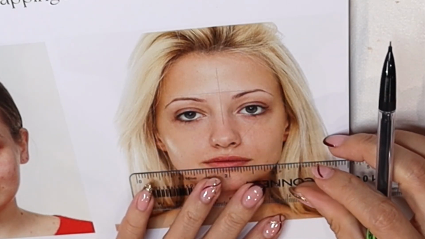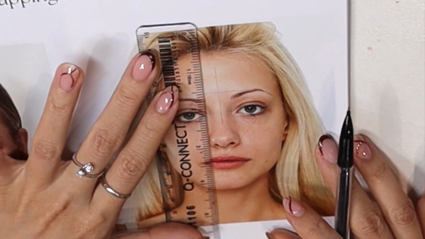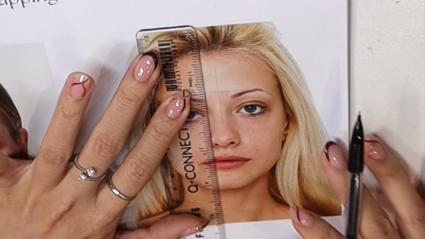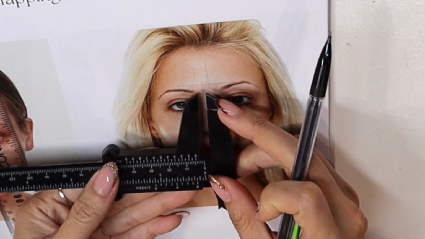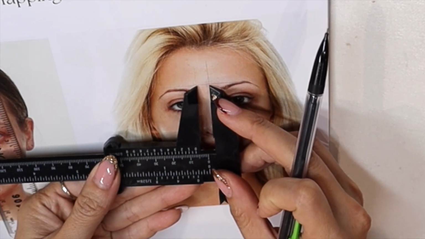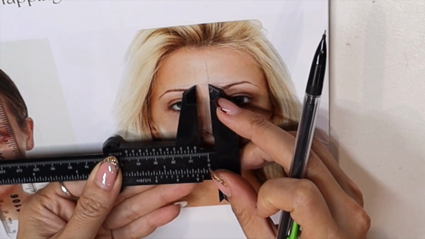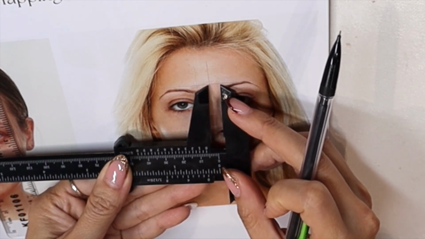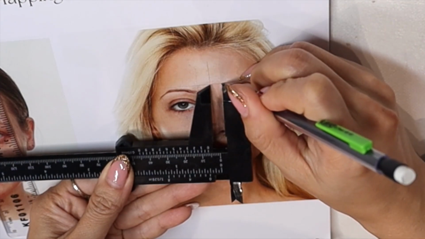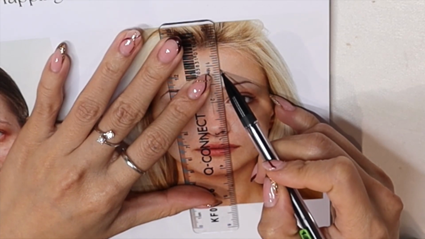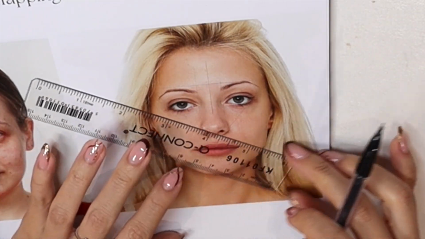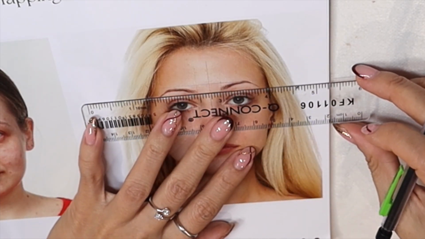So now that I have the highest point, I'm going to find where the front should start. I found one side. I'm going to use this ruler to mirror it over. We're mirroring it over right here. Okay, put a line here. Make sure your ruler is straight. Okay, and then now I have the front.